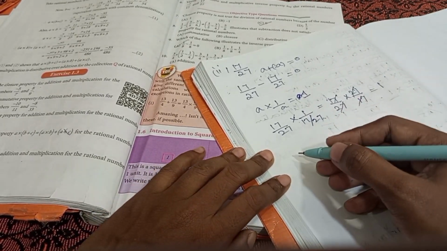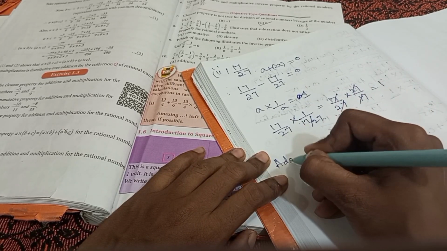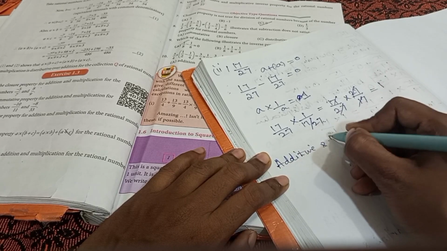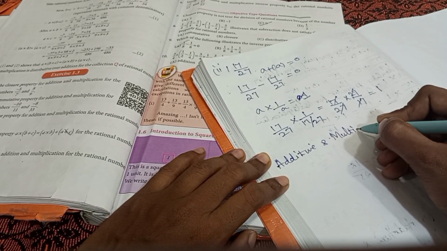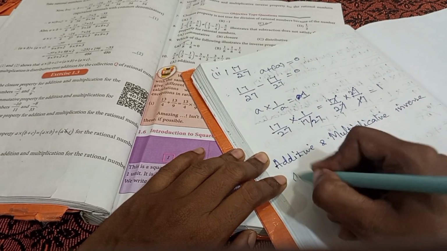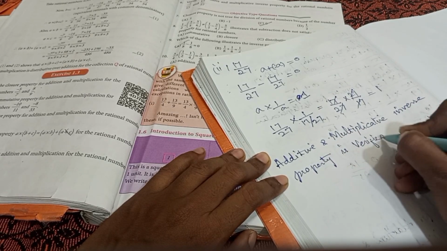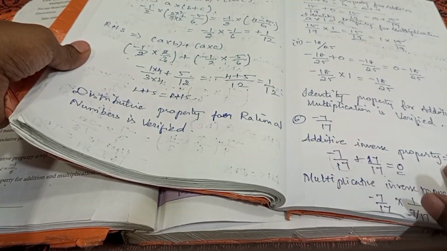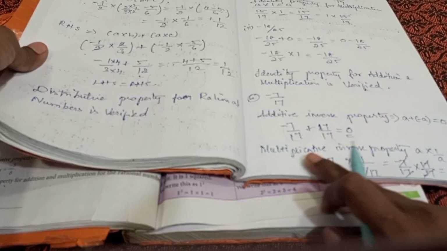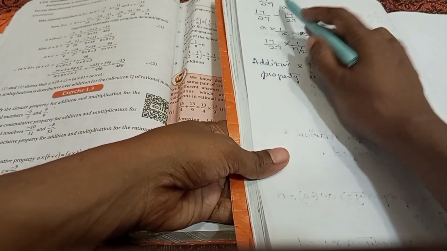Okay, this is the additive and multiplicative inverse property for rational numbers. So you have to just say additive and multiplicative inverse property is verified. Okay, you have to say this at last. You have to write this. Likewise here, for the additive inverse property, you have to mention this and do the sum. Likewise for the multiplicative inverse property, you have to mention this and write this sum. Here also you have to write those things.